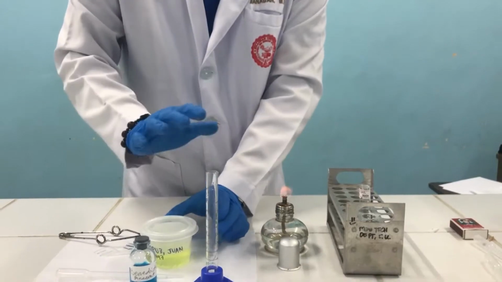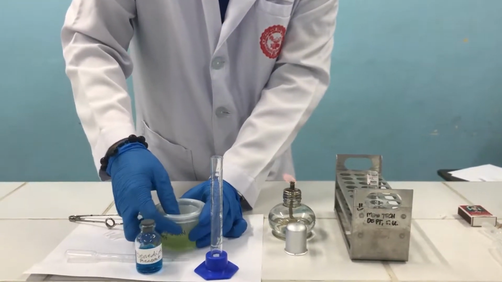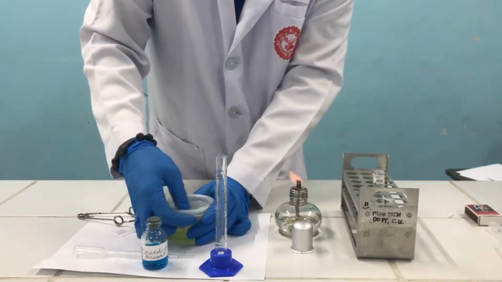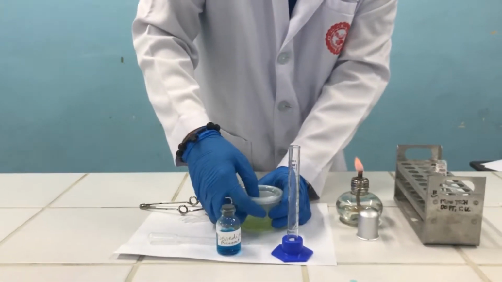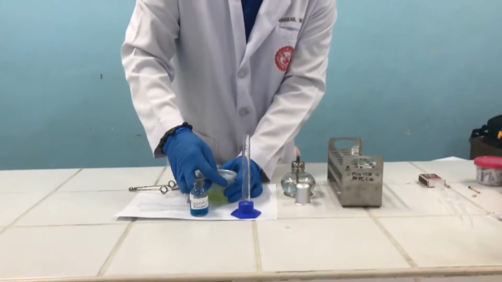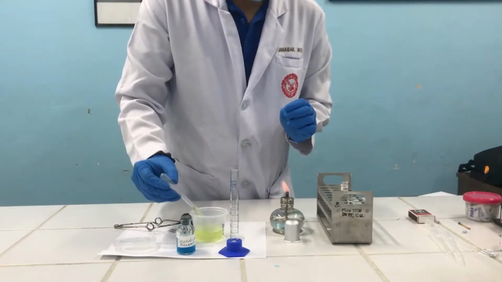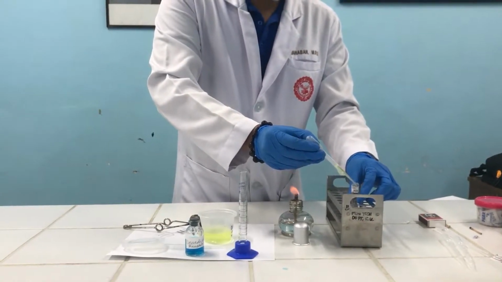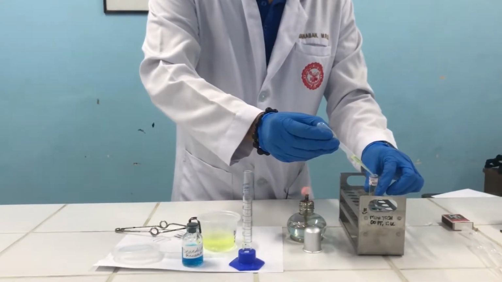After dispensing the Benedict's reagent, we'll now add your urine specimen, 8 to 10 drops. For this procedure, I'll use 10 drops of our urine specimen. So again, using a pasteur pipette, just count 10. 9, 10.